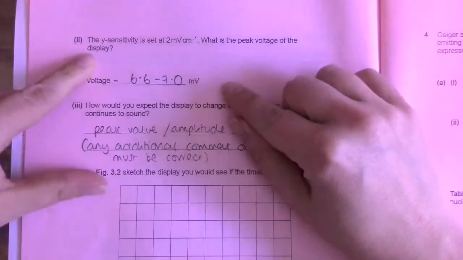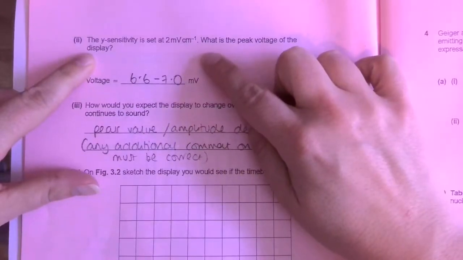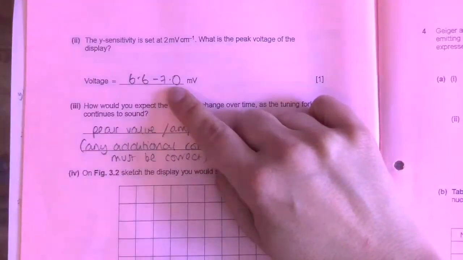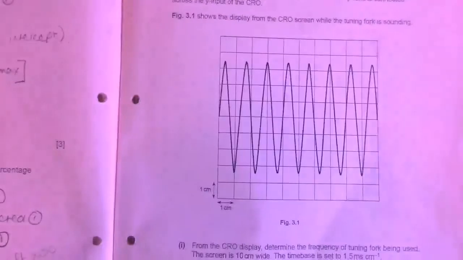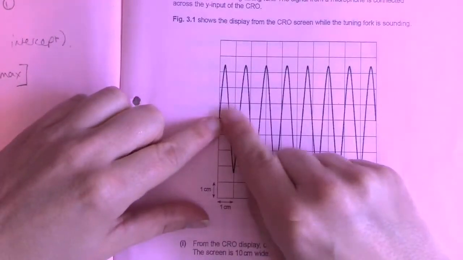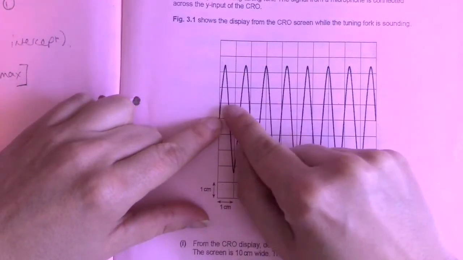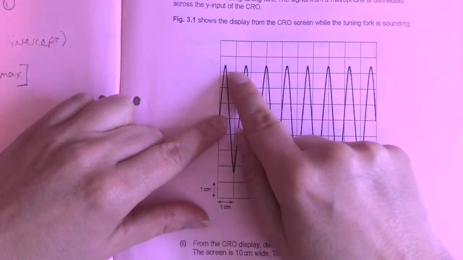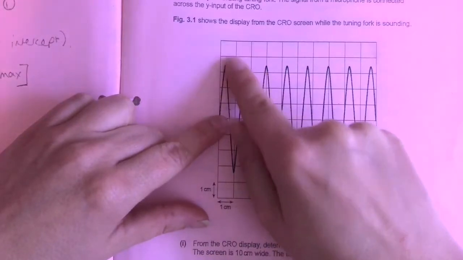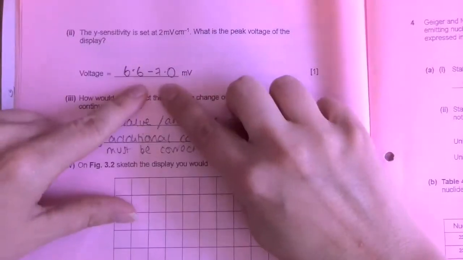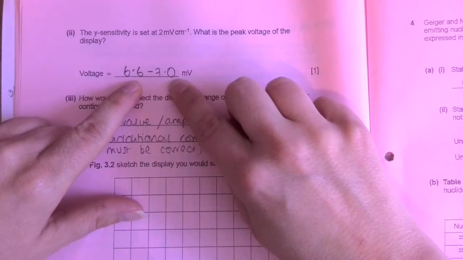So for this one, the Y sensitivity is set at 2 millivolts per centimeter. What's the peak voltage of the display? If we look back here, the voltage is going to be from the equilibrium position up to the maximum. So each one of these squares represents 2 millivolts. We've got 1, 2, 3, almost 3.5, which we then have to multiply by 2 millivolts. So they would have accepted anything in the range from 6.6 to 7 millivolts.